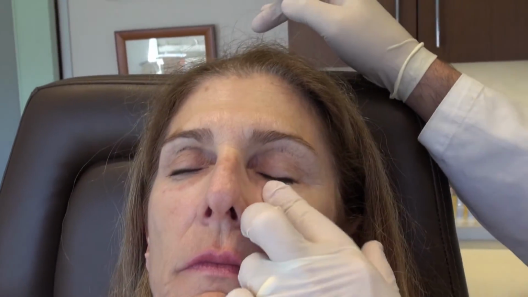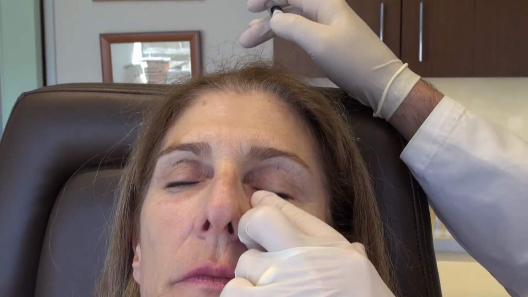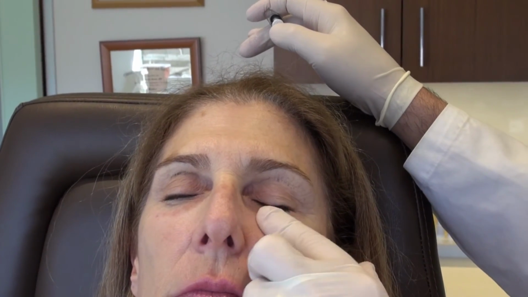And you see how nicely it molds. It really contours well into that indentation of the tear trough. So far I've used 1 cc of dilute Juvederm, so I've used half a cc of Juvederm and have combined with half a cc of saline plus 0.15 of lidocaine with epinephrine.